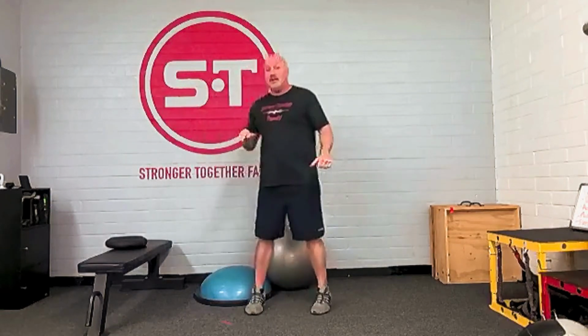Okay? So there are any number of exercises you can use, but what we want to understand with balance training is the natural component of opposite movement directionals. Meaning one part moves one way, one part moves the opposite. Okay?